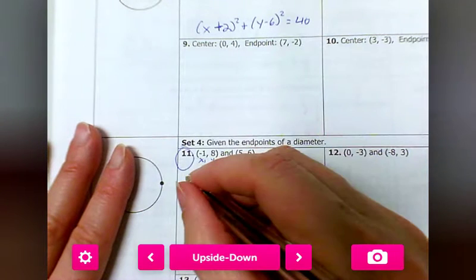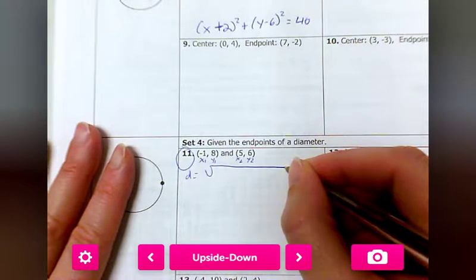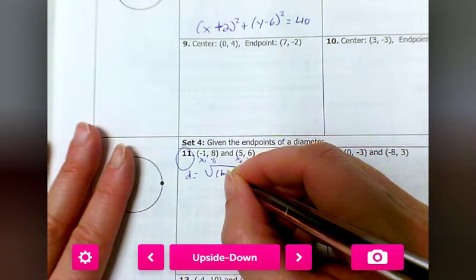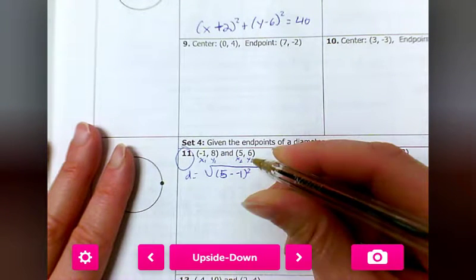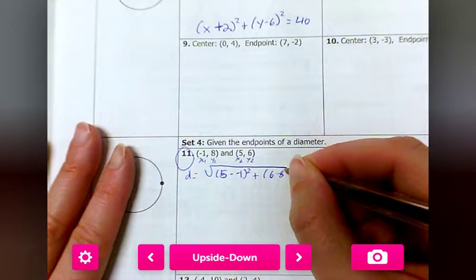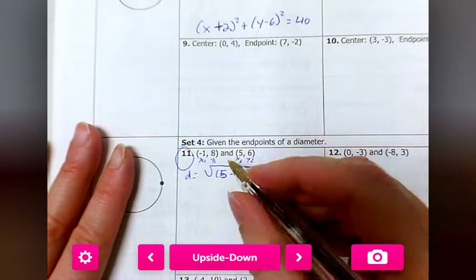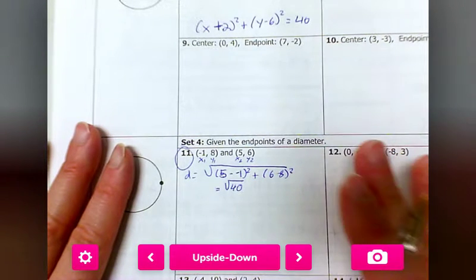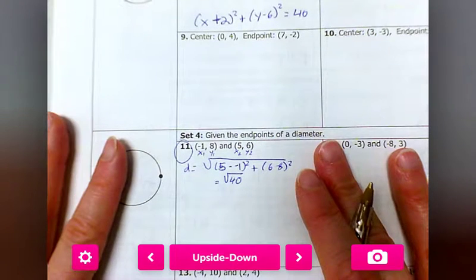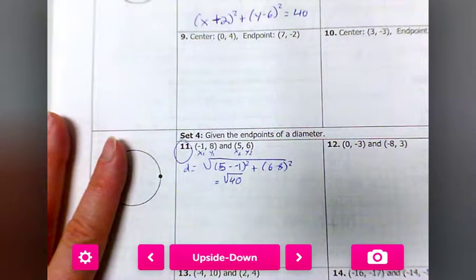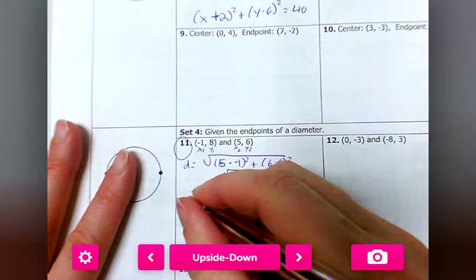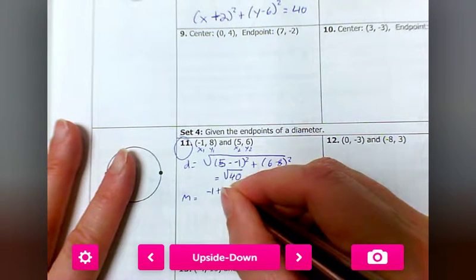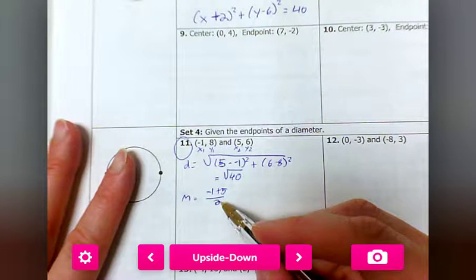So I'm going to do the distance equals negative, we're going to say 5 minus a negative 1 squared plus 6 minus 8 squared. And we get the square root of 40. Okay, so then my midpoint is going to be x1 plus x2 divided by 2, so negative 1 plus 5 divided by 2.